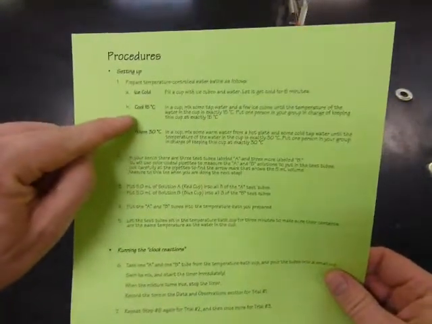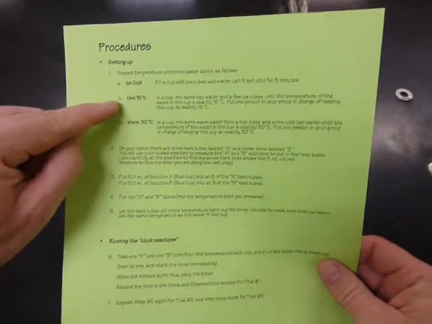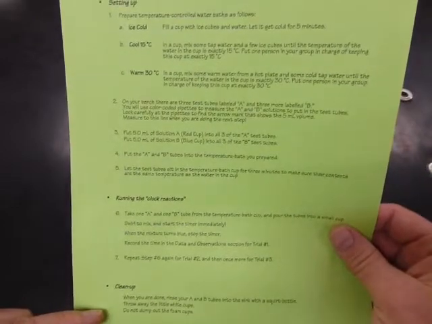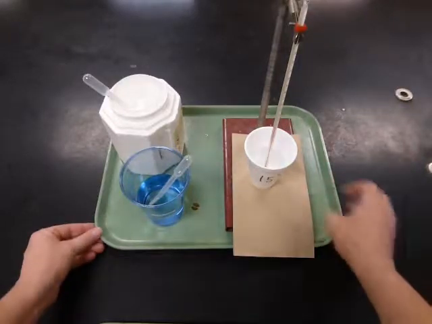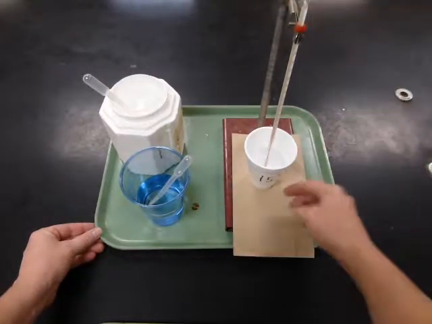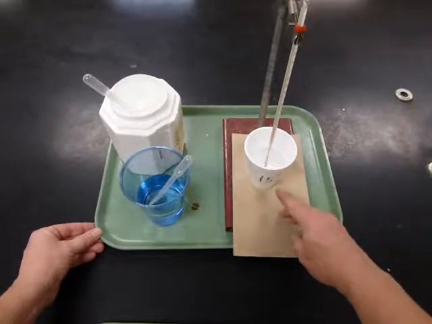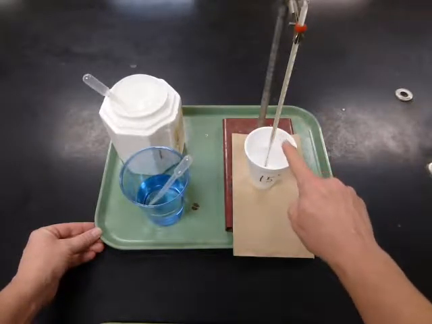When you go back to the bench, you'll find a green page that has procedures. We'll just follow the procedures for the cool 15-degree temperature treatment, and there are other procedures that we'll follow for all of the samples that we do. So the first thing you do when you get back to the bench, you'll find a cup with a thermometer in it. The cup is labeled 15 degrees Celsius. That's the temperature that you want to see on the thermometer.